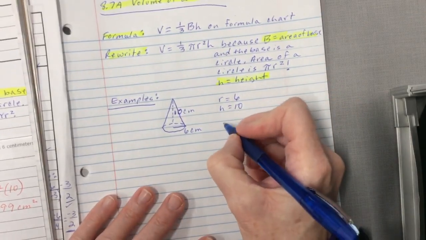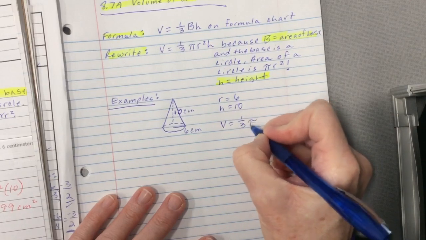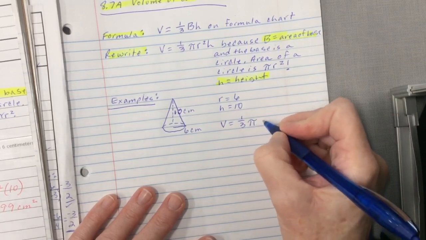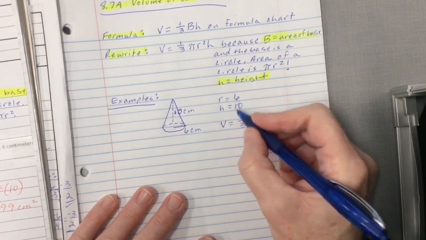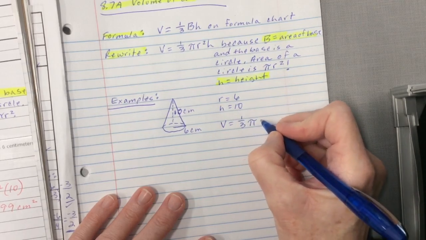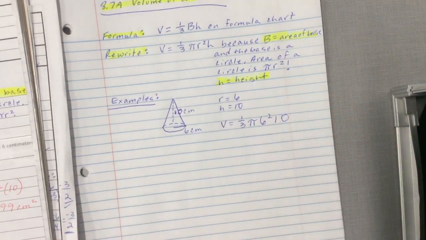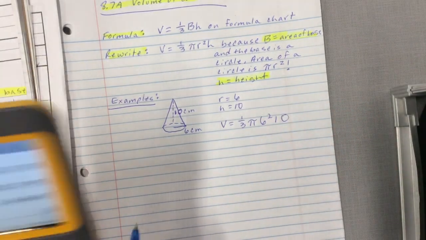Step 1, write your formula. V equals 1/3 pi r squared times the height. So I'm going to put that here. Pi 6 squared times 10. Calculator.